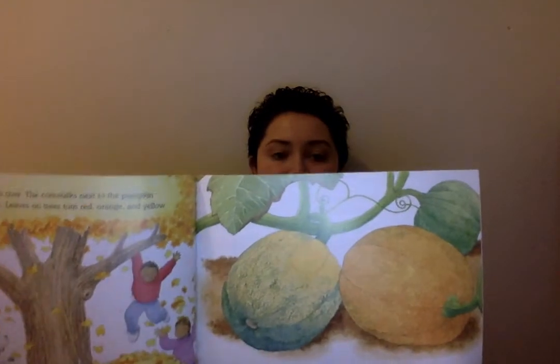Soon, summer is over. The corn stalks next to the pumpkin patch turn brown. Leaves on trees turn red, orange, and yellow. Pumpkins change color too. As they ripen, they change from green to yellow and then orange.